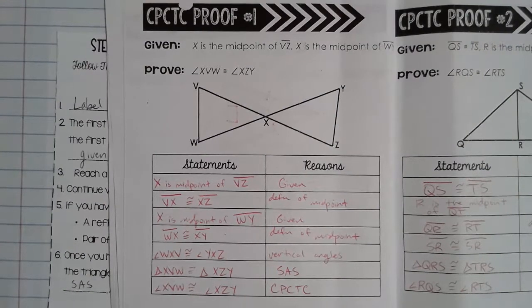Okay, so these proofs, they look very similar. In fact, we're using some of the same figures, but they're asking us to prove different things. They're not asking us to prove necessarily that two triangles are congruent. That's kind of implied in the actual thing they're asking us.